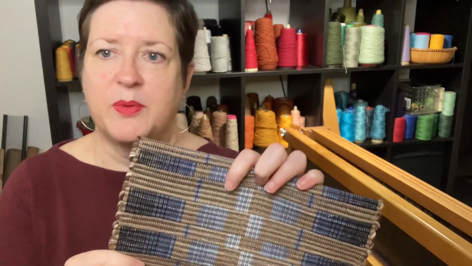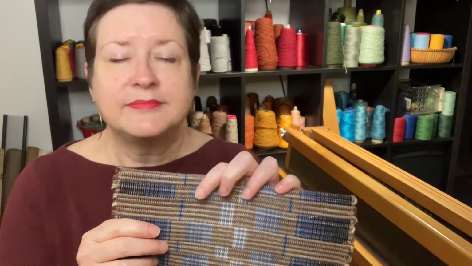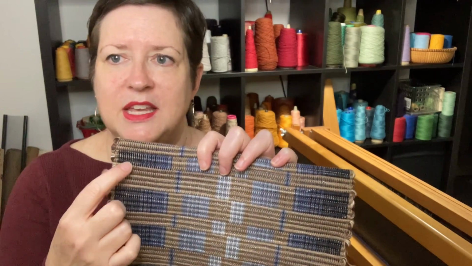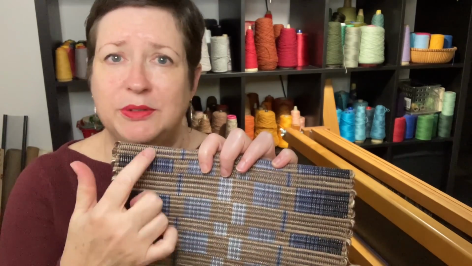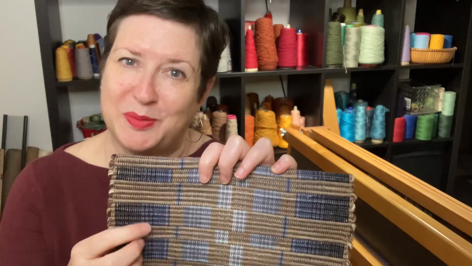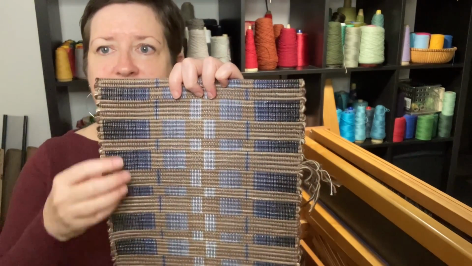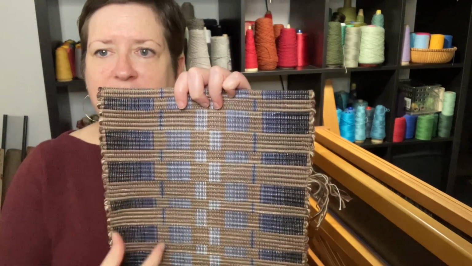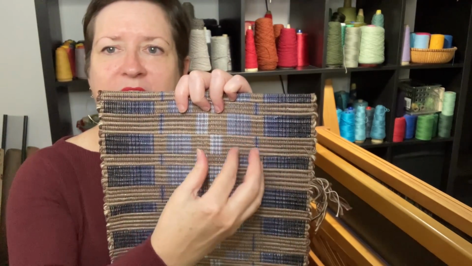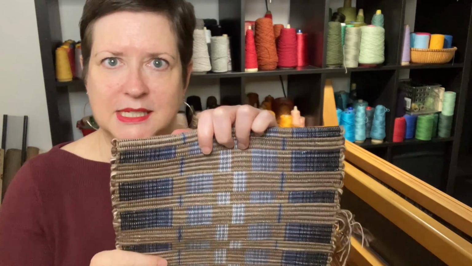This is rep weave, by the way. This is a great example of plain weave that isn't balanced, because these are all the warp yarns. You only see the warp yarns and you don't see the weft yarns at all. So this is an unbalanced plain weave, but it is a balanced design. See how we've got the dark features on both sides? We have the light in the middle, from right to left, balanced design.